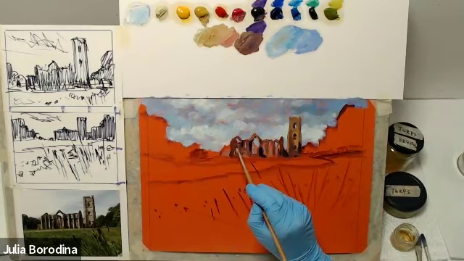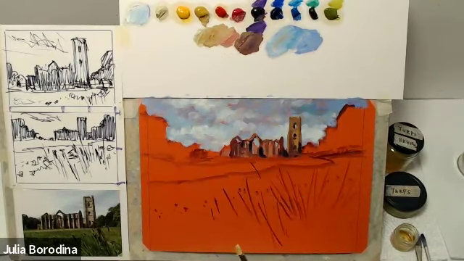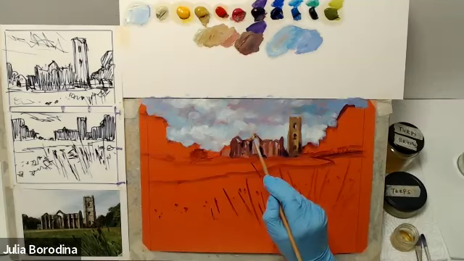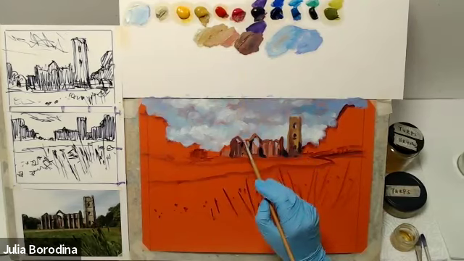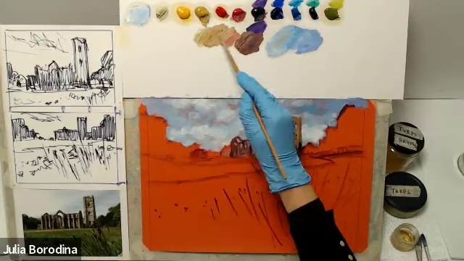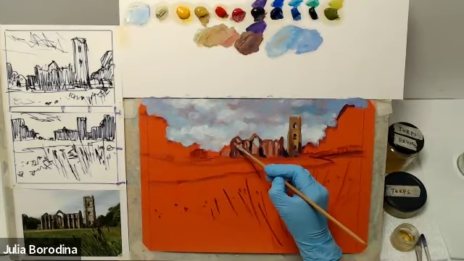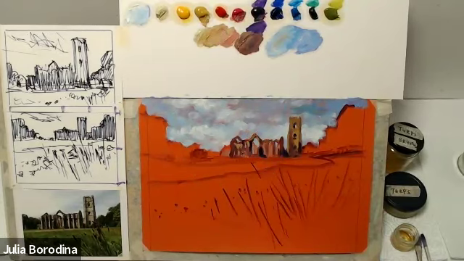Maybe deliberately placing a little mark next to a shadow, one of those super dark shadows. So have a little play of placing a couple of dabby dots, little shapes, and stop.